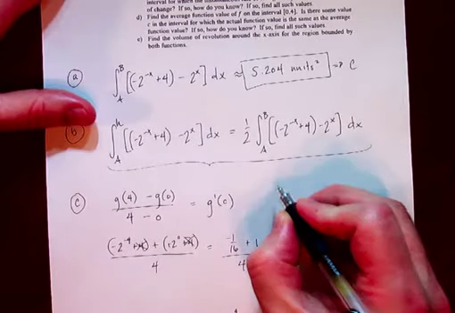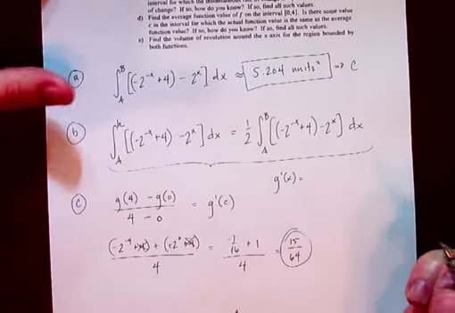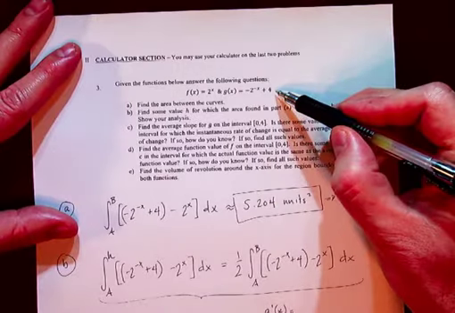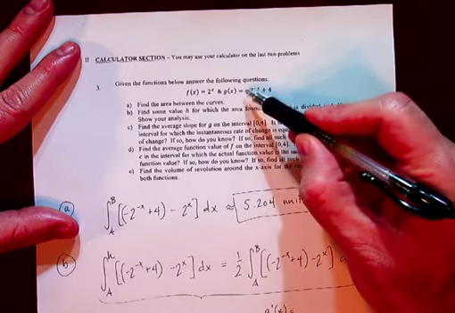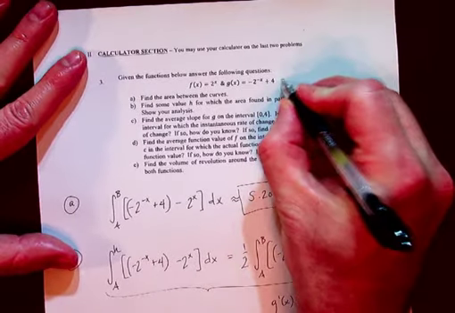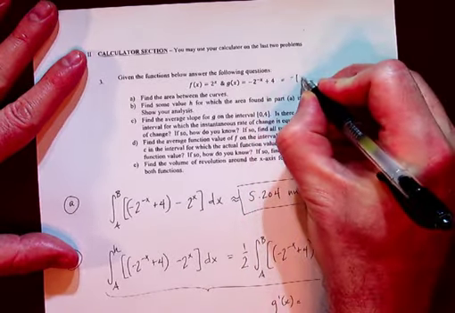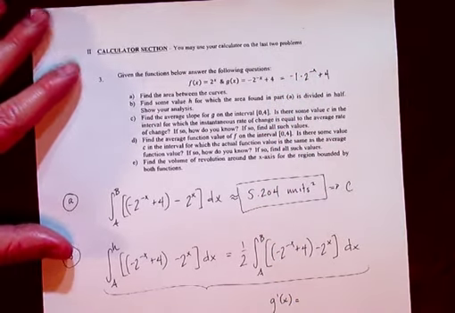Now, I need to find g prime of x, and I know that when I differentiate this, the 4 is going to go bye-bye. So really, I'm only worried about the negative 2 to the negative x. Now remember that that is basically that, right? Let's not get confused that the negative 2 is part of the base.